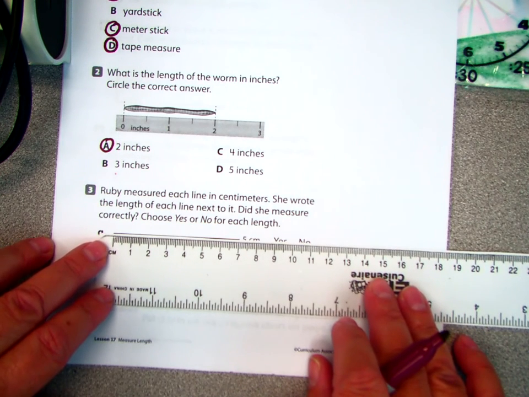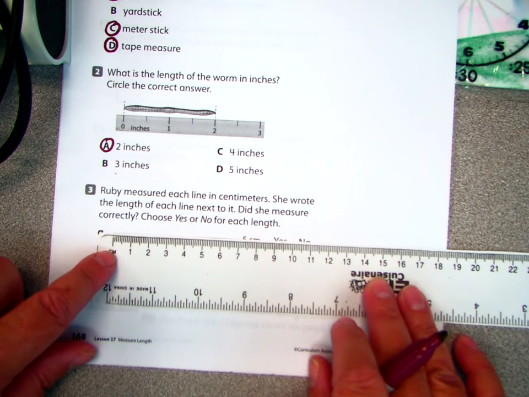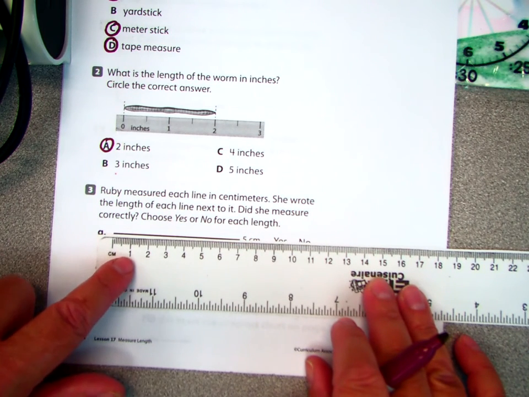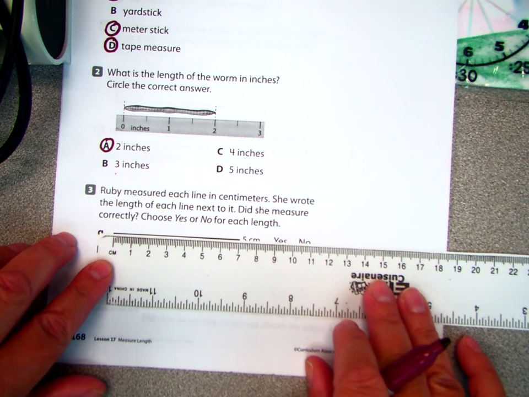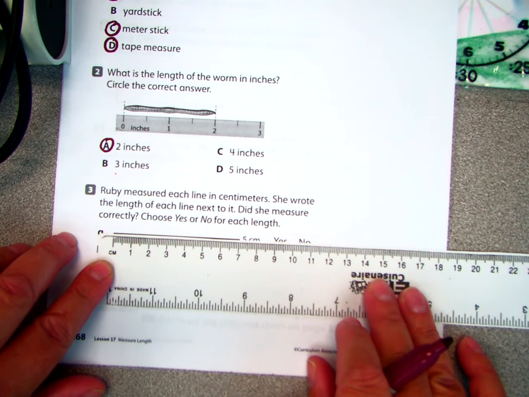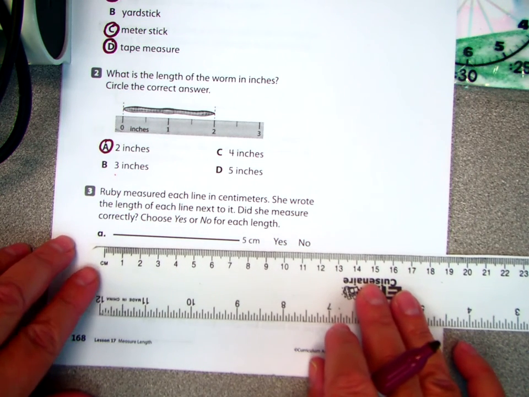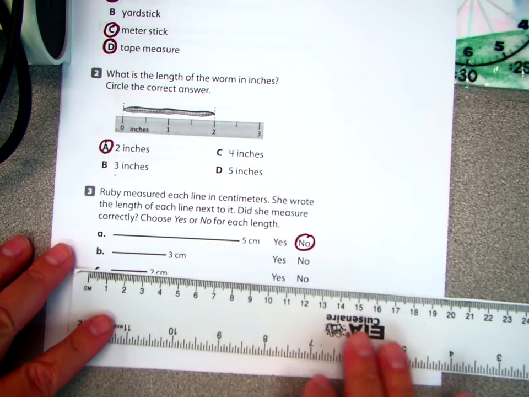Okay, so please make sure this one doesn't have a 0, but that first line under it with cm is a 0, imaginary 0 there. Okay, it goes from this line to this one, which is 1. All right, so we're going to line it up here. Okay, from the way it looks to me, that end line is right there about on the 7. So I would say that this line is 7 centimeters. Let's look at their answer there. 5. Does that match what we got from measuring? No, it does not. So we would circle no for A.